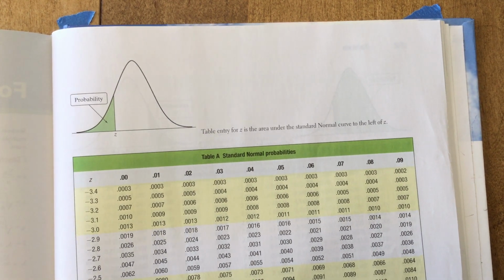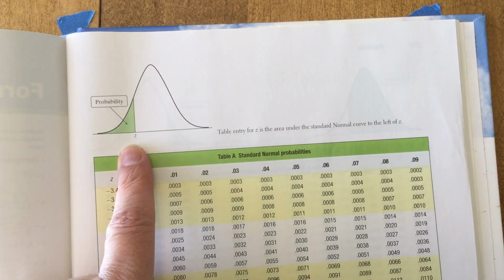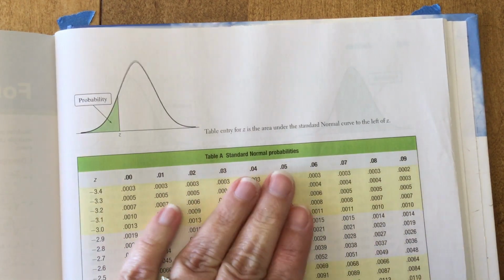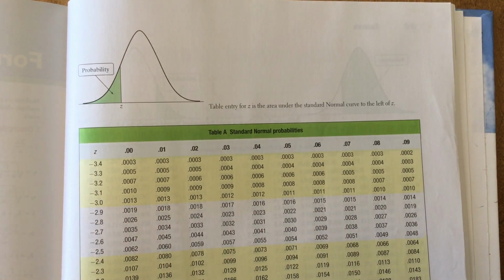Hey, I wanted to spend a couple minutes and show you guys how to use your Z-table, just in case your calculator is not working or you don't have a working calculator for the AP test. I want you to be able to use the tables, which I've posted, along with all the formula sheets, on Google Classroom.